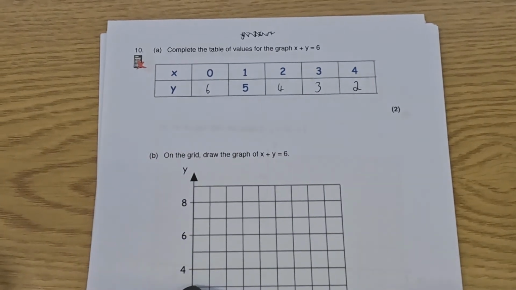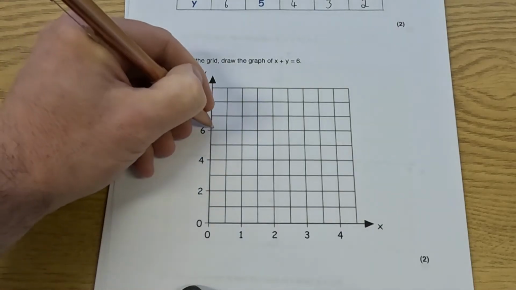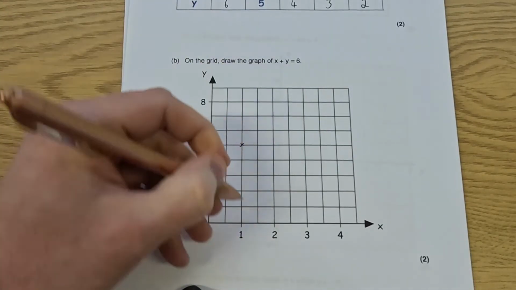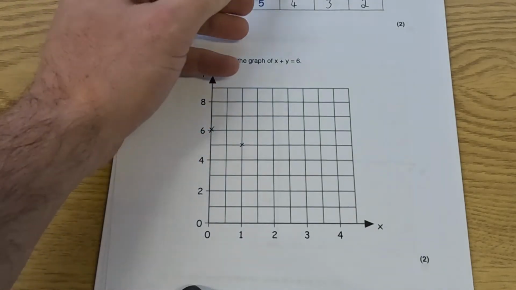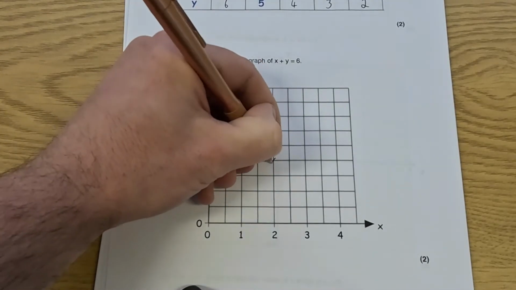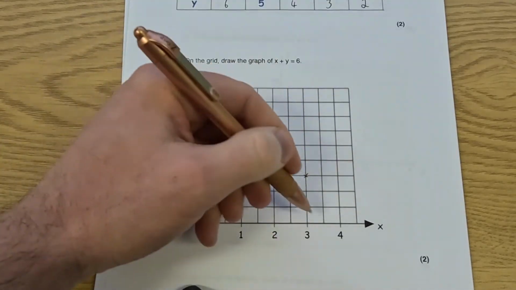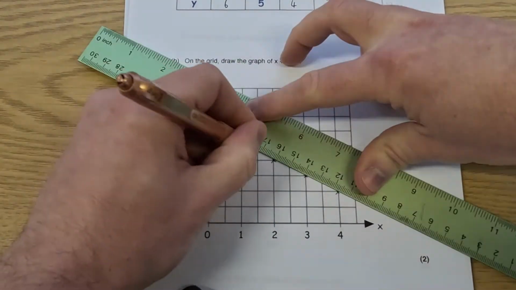So let's do that. So first point's got coordinates 0, 6, that's 0 across, 6 up would be there. 1, 5, 1 across, 5 up would be here, because we've got 4 and 6, 5's in the middle. 2, 4, 2 across, 4 up would be there. 3, 3, 3 across, 3 up would be there. And 4, 2, 4 across, 2 up would be there. So we've plotted those points, we just need to get a ruler and draw a nice straight line through them. So let's do that.